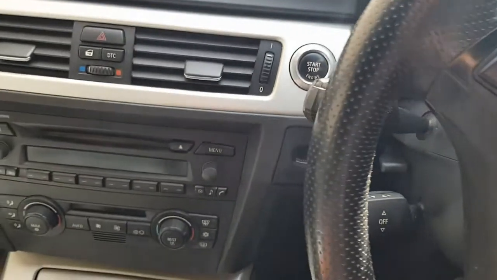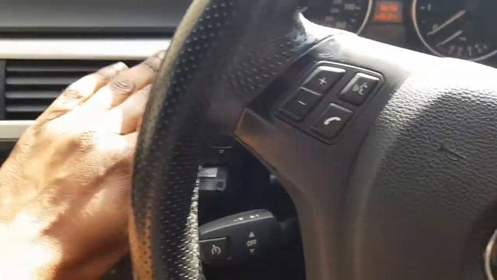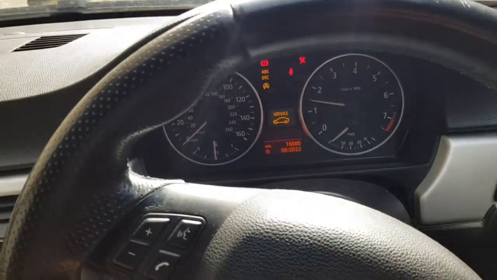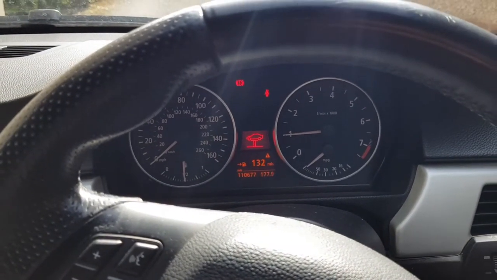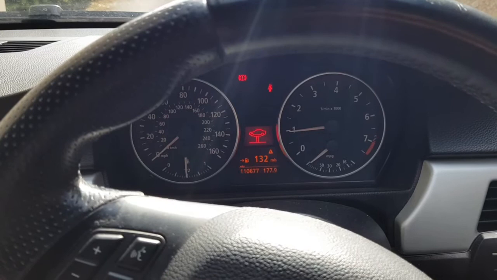And close the boot. If we go to start the car, you'll find that the warning light for the light bulb has gone away.